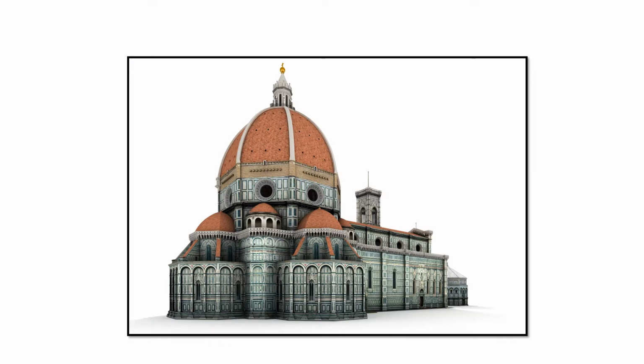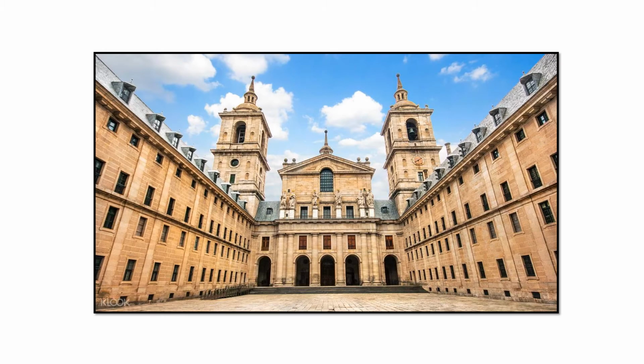Florence Cathedral, also known as Cattedrale di Santa Maria del Fiore, is an example of Renaissance architecture. The construction took 130 years to complete. It was begun in 1296, designed by Arnolfo di Cambio, and completed by 1436 with a dome designed by Filippo Brunelleschi. The Royal Monastery of El Escorial in Madrid, Spain, is the most important architectural monument of the Spanish Renaissance.